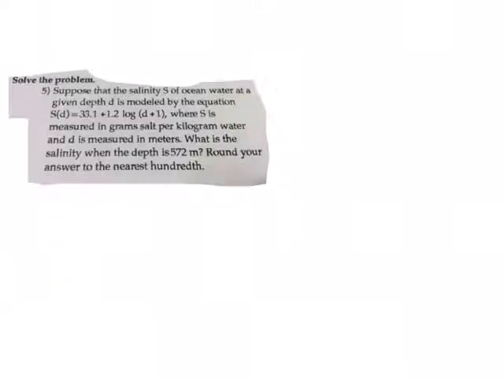Okay, so now we have an application once more of logarithms, and we're asked to solve the problem. It says, suppose that the salinity S of ocean water at a given depth D is modeled by the equation S of D equals 33.1 plus 1.2 times the log of D plus 1, where S is measured in grams of salt per kilogram of water, and D is measured in meters. What is the salinity when the depth is 572 meters? And it asks us to round our answer to the nearest hundredth.